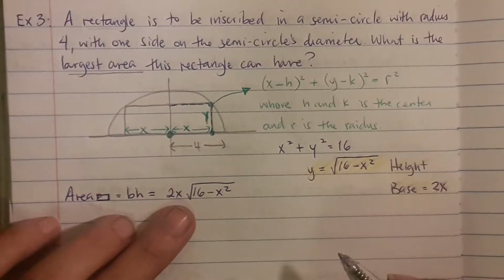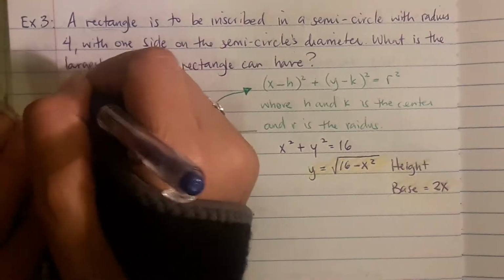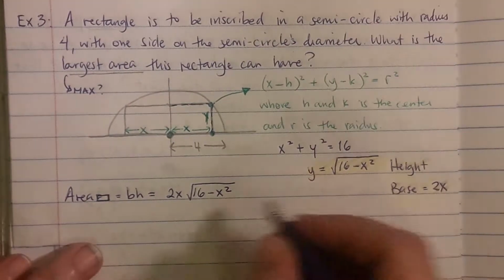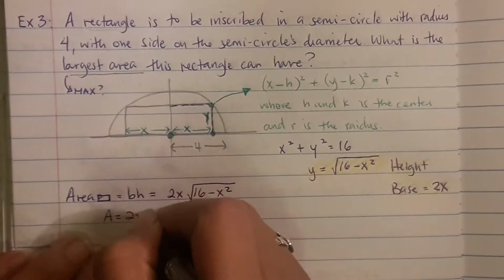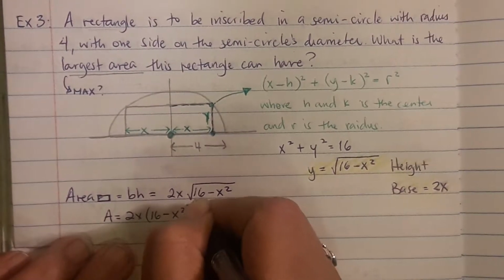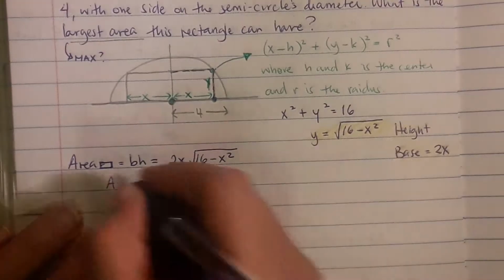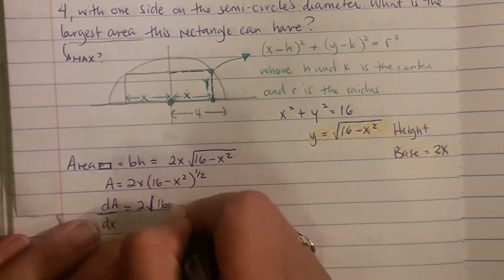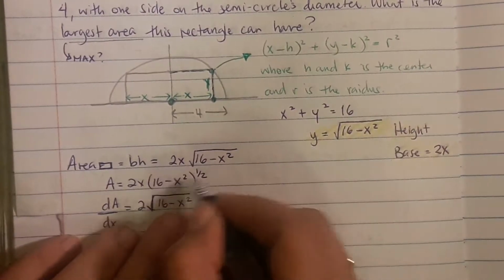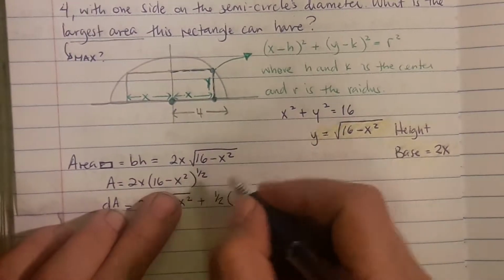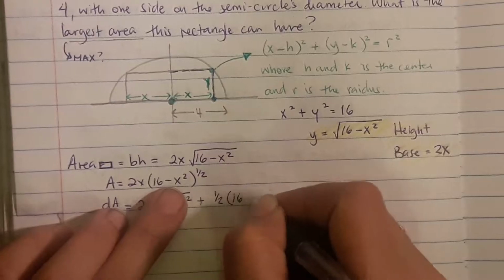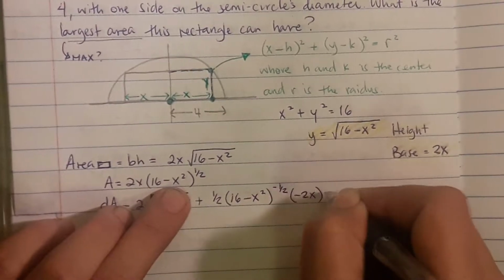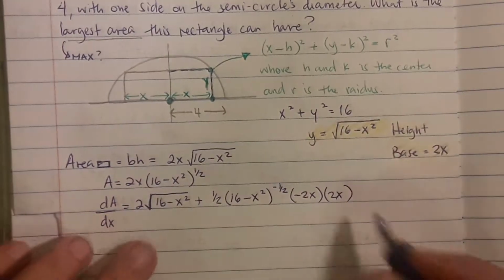I'm just going to rewrite this because I am going to take the derivative and set it equal to 0 to find the maximum and minimum. To find the maximum, find the derivative, set it equal to 0, take the second derivative, and make sure it's a maximum. I'm just going to write the square root as the power of 1/2. Now let's take the derivative, using the product rule. The derivative of the first thing, which is 2, times the second thing left alone, plus the derivative of the second thing, which is a half, times whatever is inside, and then times the derivative of the inside, which is negative 2x, and then times the first thing, which is 2x.